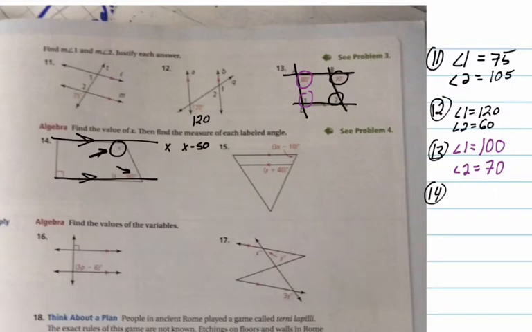We're on number 14, guys. What were they on the previous 8 questions? Yeah, they're supplementary, which means you add them up and set them equal to 180. Then you can solve. x plus x is 2x. Add over 50 and divide by 2. So I got x equals 115.